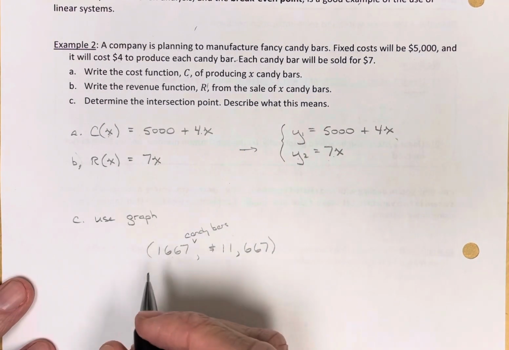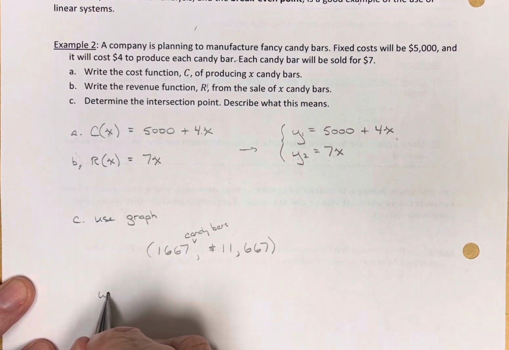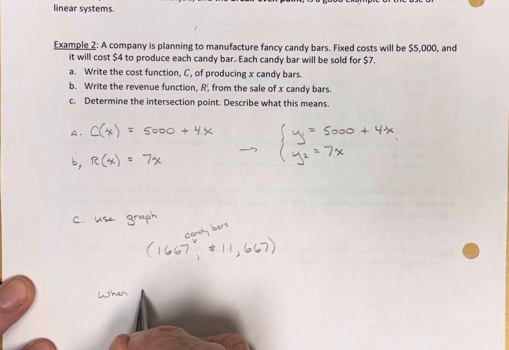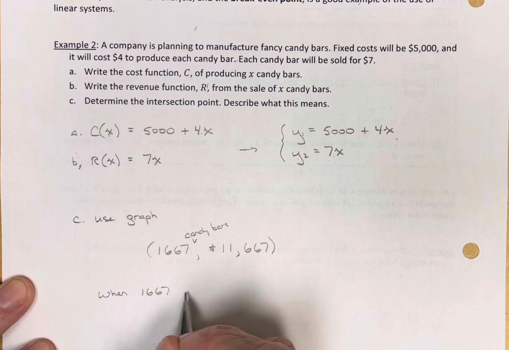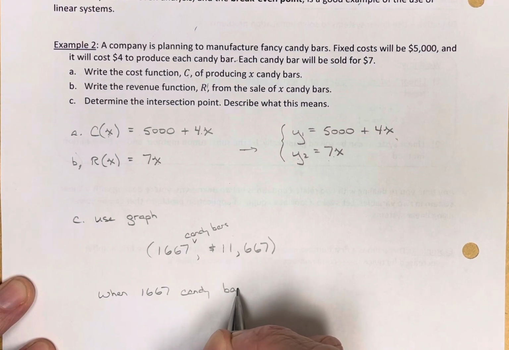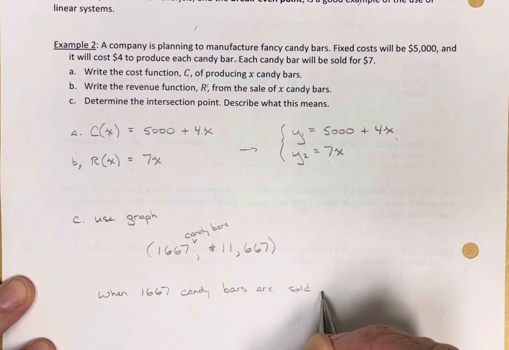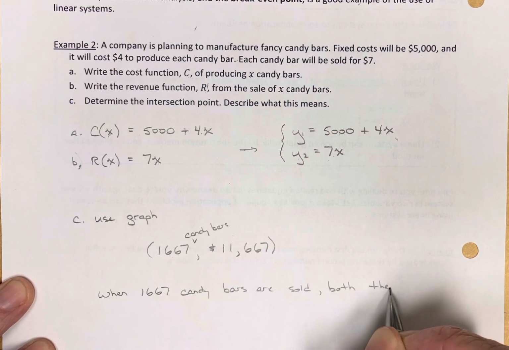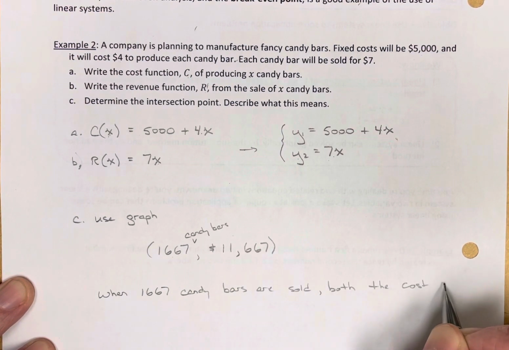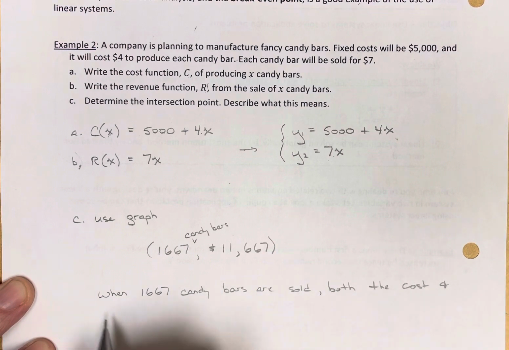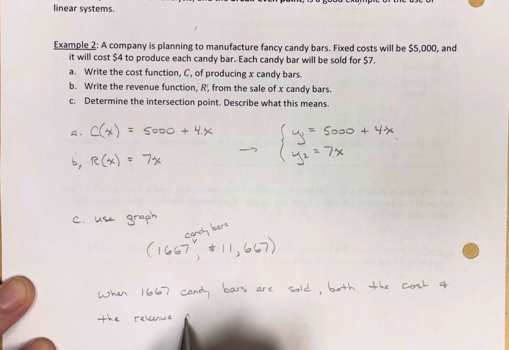Okay, so what does it mean? Well, this tells us when 1,667 candy bars are sold, both the cost and the revenue are the same.